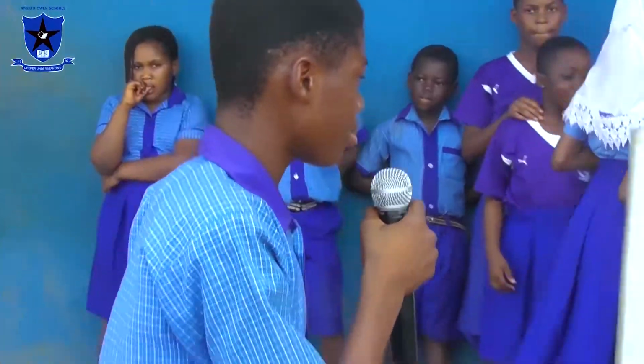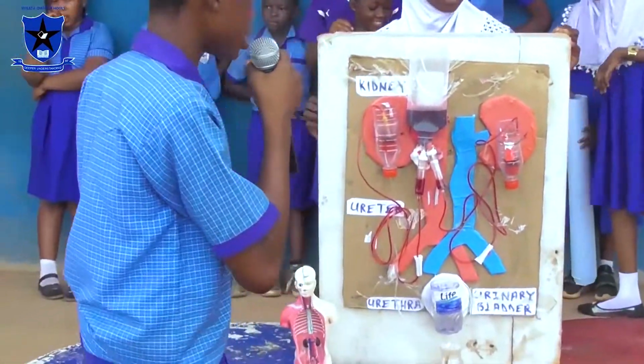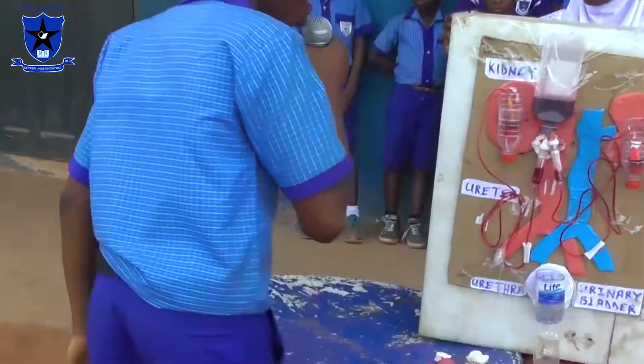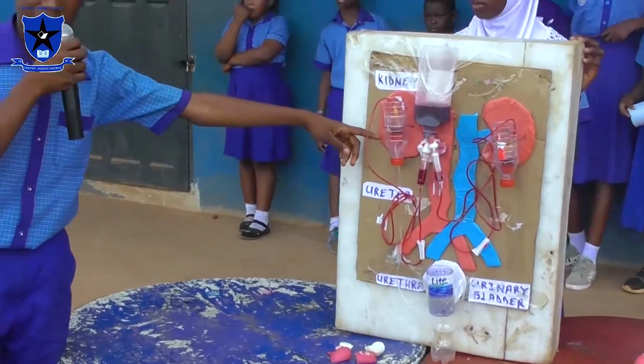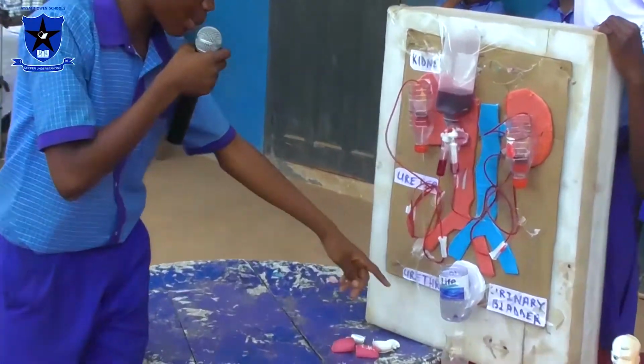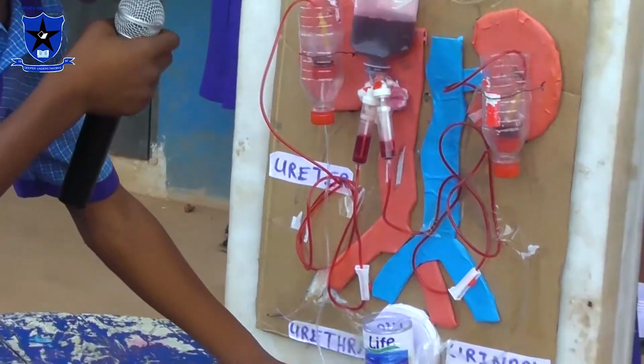The urinary system is the main excretory system. It consists of two kidneys, one on the left and one on the right. There are two tubes connected to the kidneys called the ureters. They drain urine from the kidney to the urinary bladder, and then it comes out through the exit called the urethra.